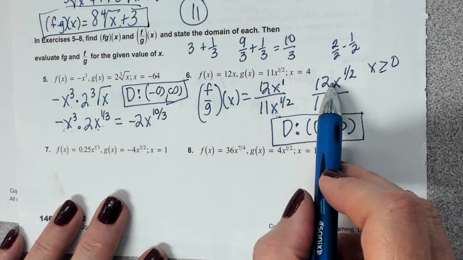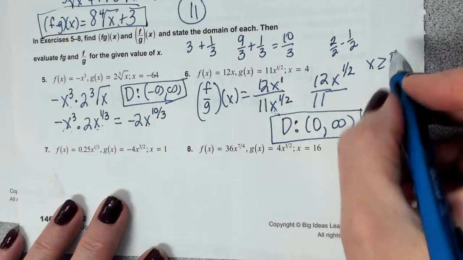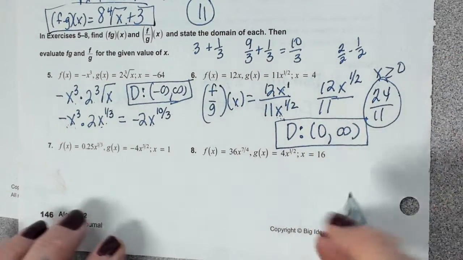And then we would just plug in 4. What's 4 to the 1/2, everyone? 2 times 12 is 24 over 11.